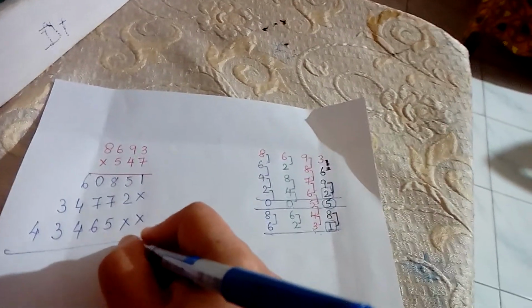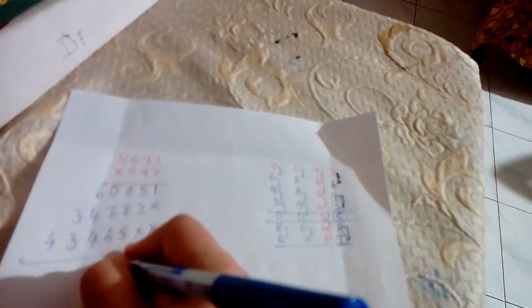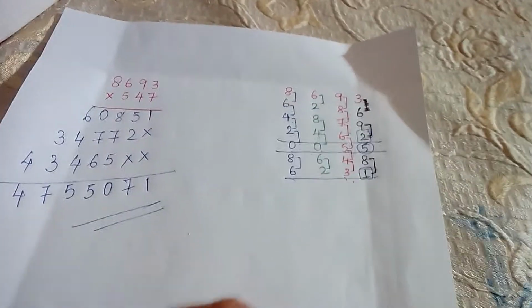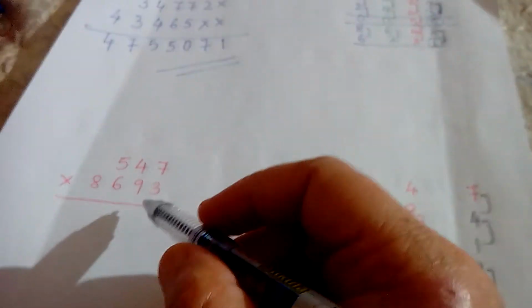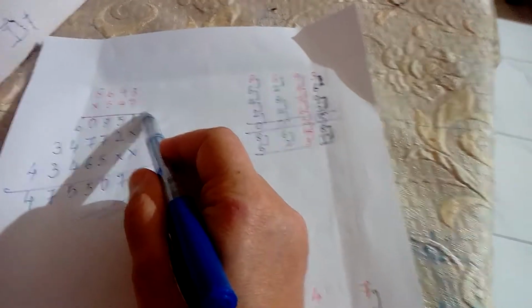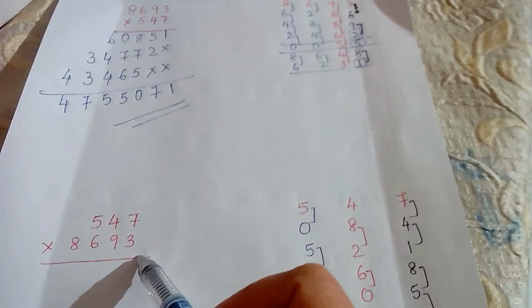So it is 1, 7, 0, 1, 2 hands. So it is 5. Then we'll get 5, then 7, then 4. So we got the answer. Fine. Now this can be repeated in the second pattern, where we can take that 5, 4, 7 as the first number and 8, 6, 9, 3 as a second number.